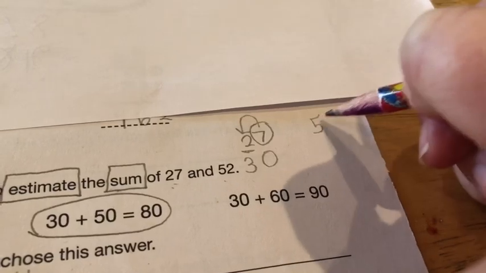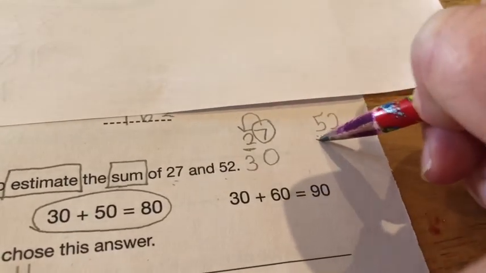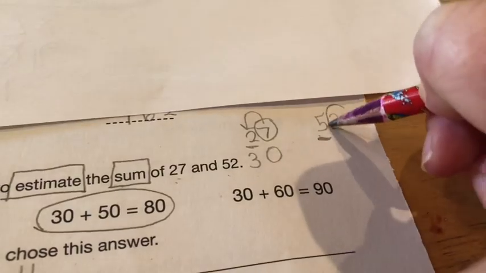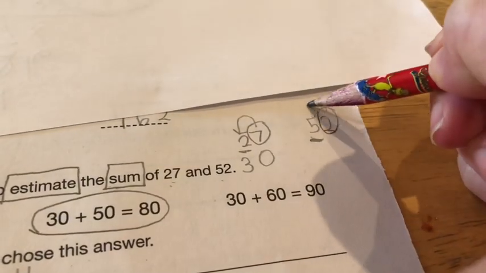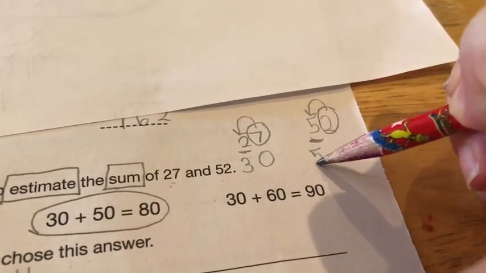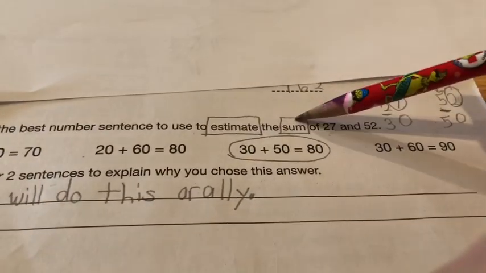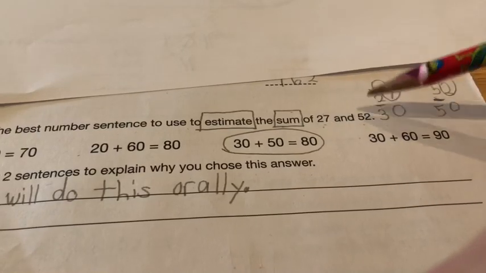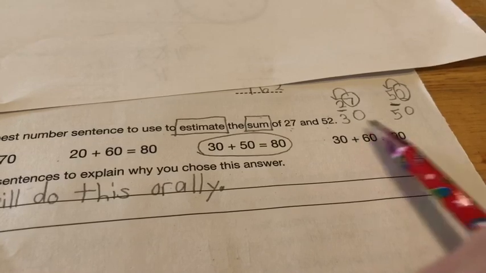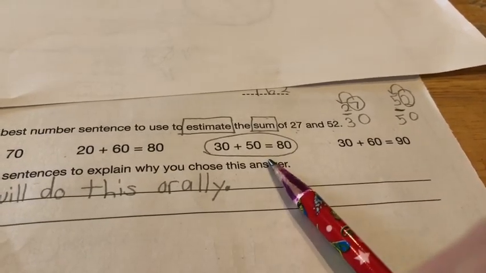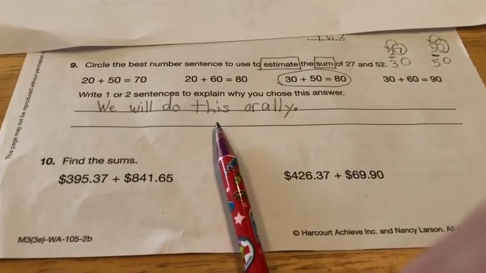And then the number 52, I'm going to round it to the front number. So I'm going to underline it and circle the neighbor. That's 4 or less. So I'm going to let that rest at 5 sets of 10. So to estimate the sum, which means addition, of course, of 27 and 52, I'm going to use their rounded version of 30 and 50. So this would be our answer choice here. We talked about that orally, so we're good there.